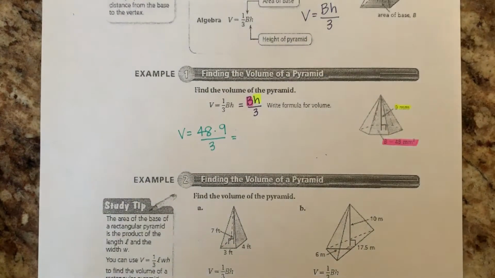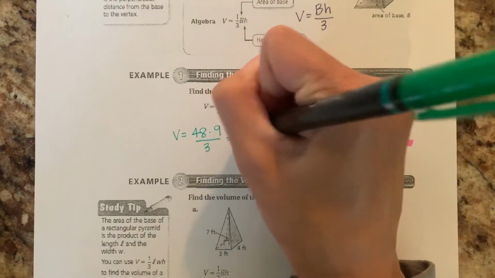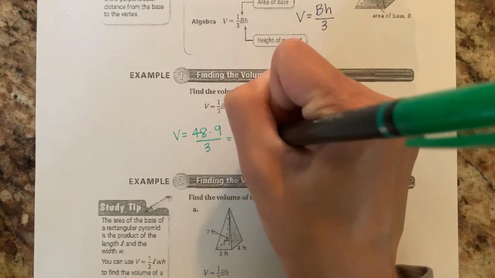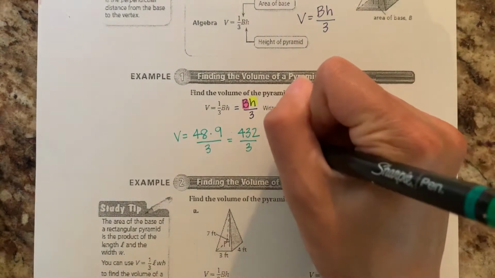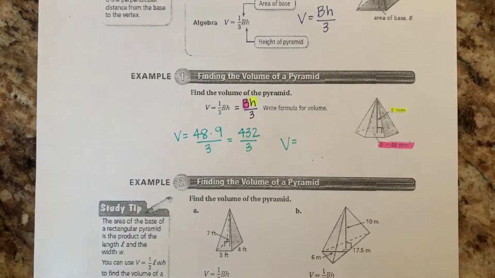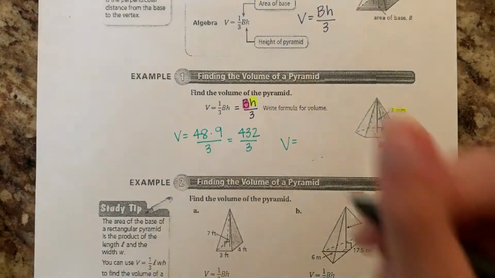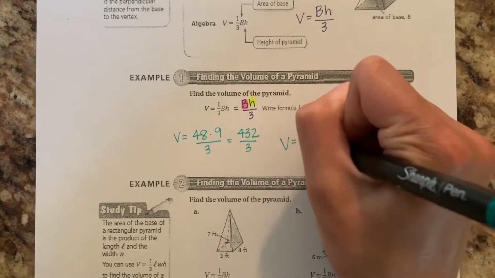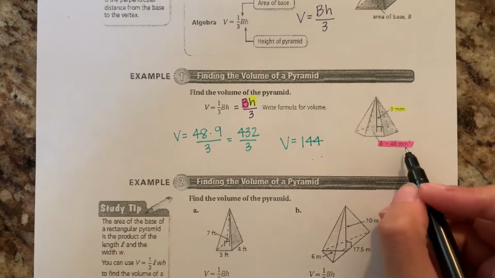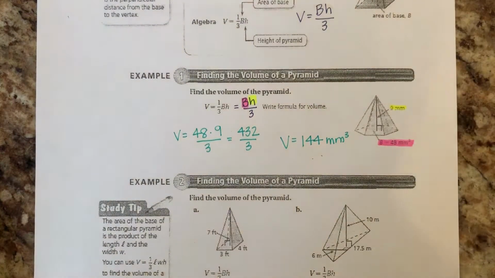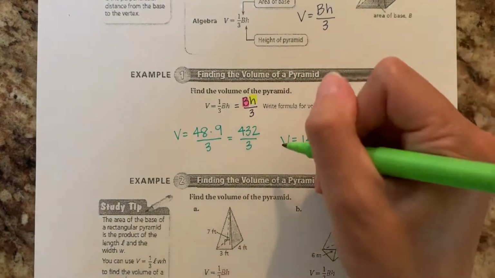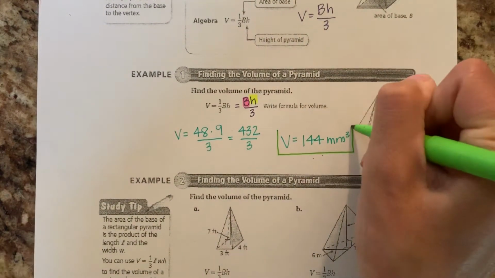So we can start by multiplying 48 times 9, which gives me 432. And then we want to divide that by 3 because it's 1/3 of the area of the base times the height for volume of a pyramid. So we go ahead and we divide by 3 and we get 144. Now remember, units for volume are cubed, so millimeters cubed. So the volume of this pyramid is 144 millimeters cubed.